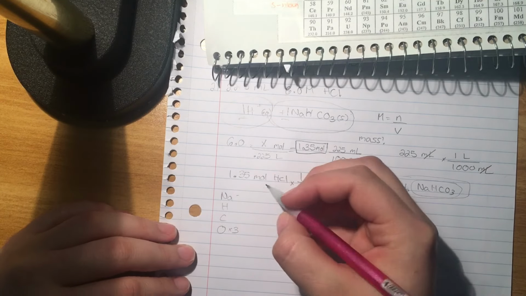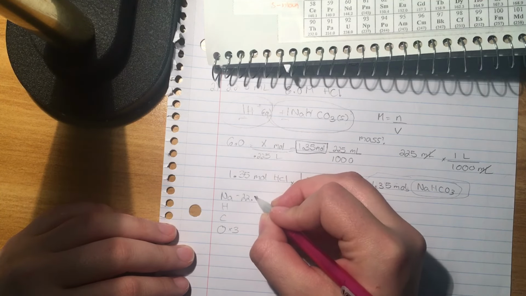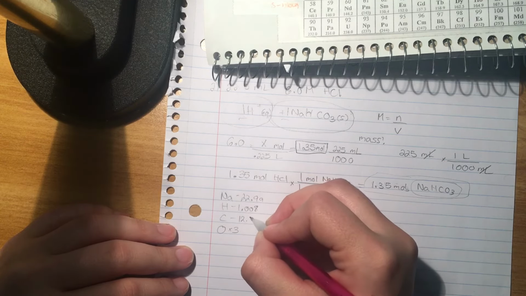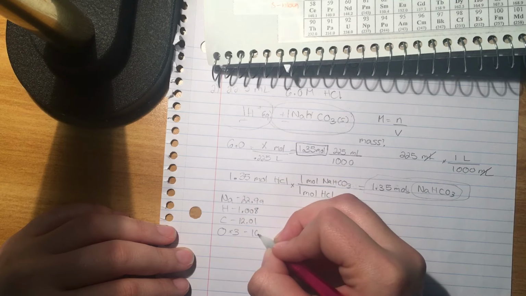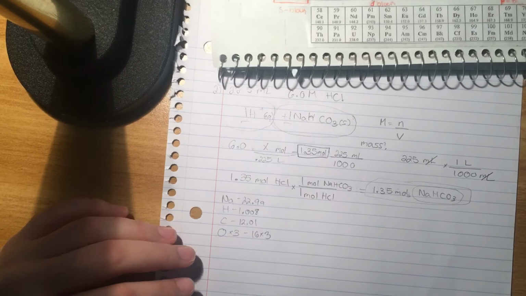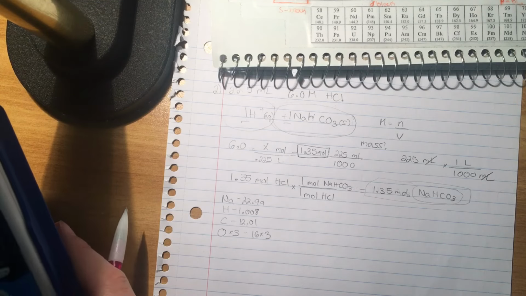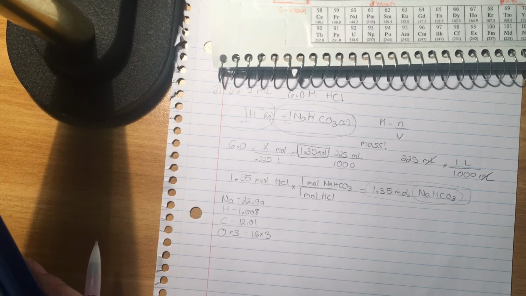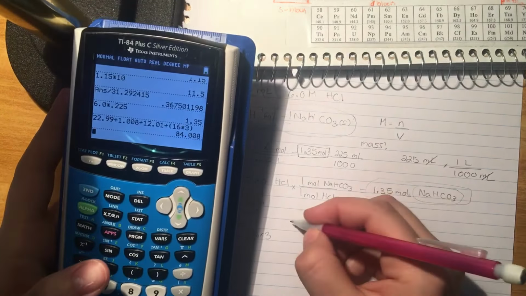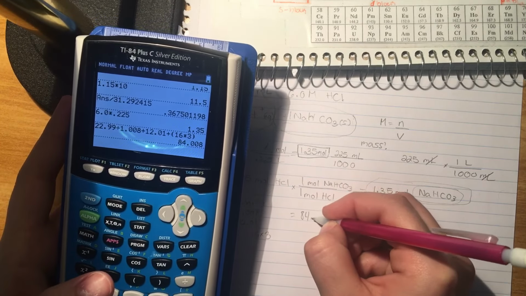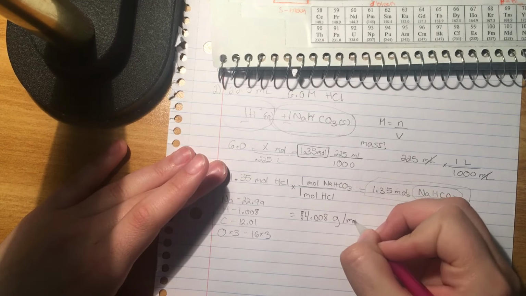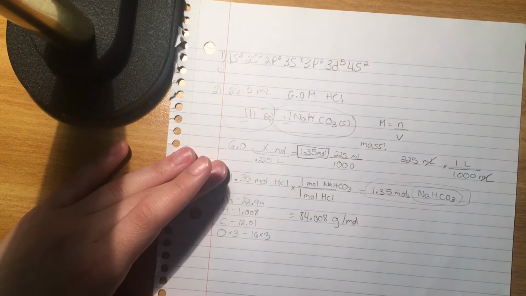Sodium is 22.99, hydrogen is 1.008, carbon is 12.01, and oxygen is 16 times 3. So I'm going to get the total mass by adding all of these up, plus 16 times 3. And I get that the total mass is 84.008. And this is grams per mole. This is for sodium bicarbonate.